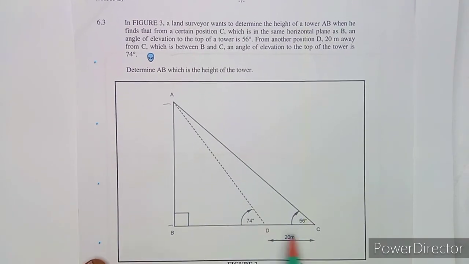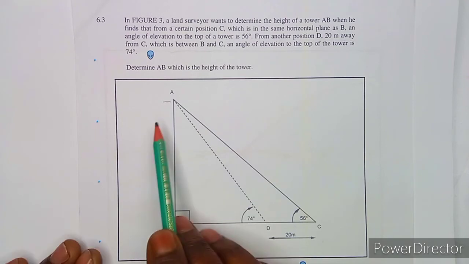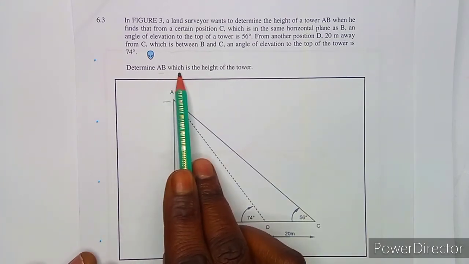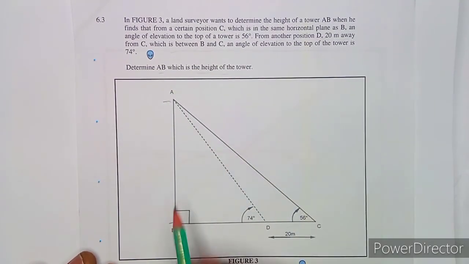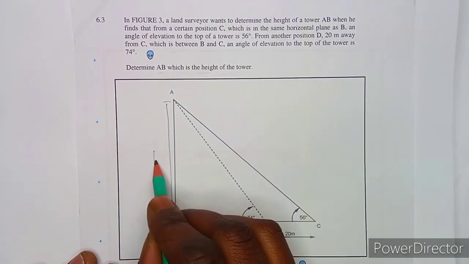Now determine AB, which is the height of the tower, from A to B, guys.